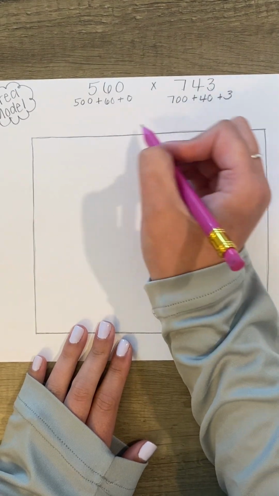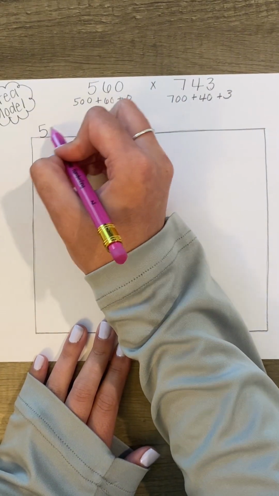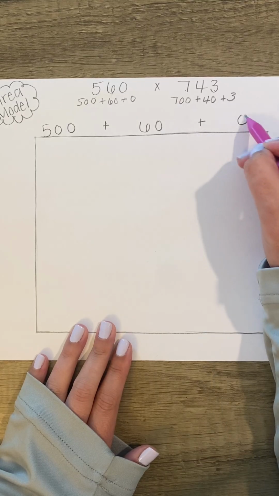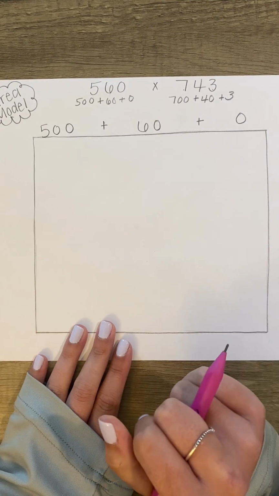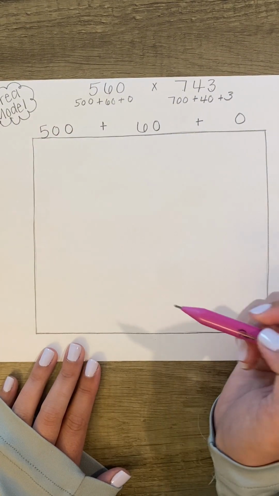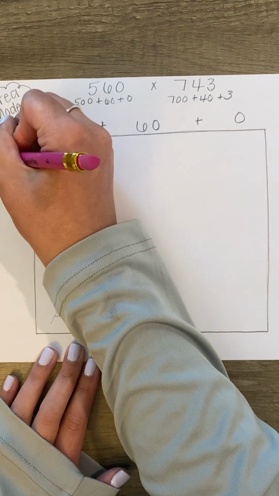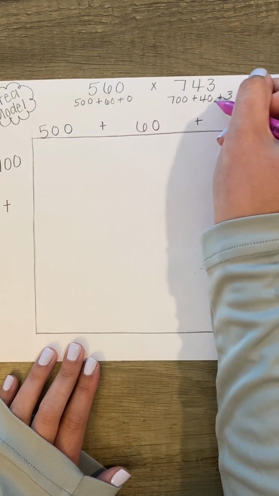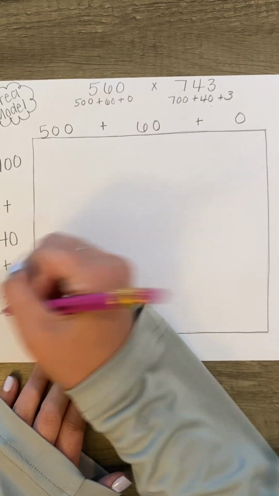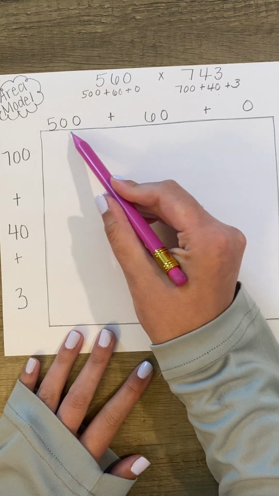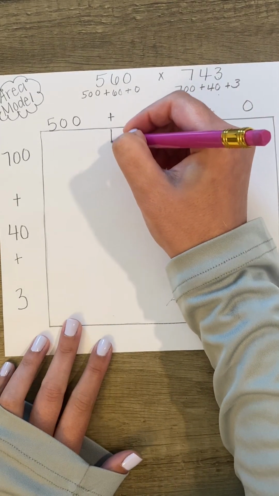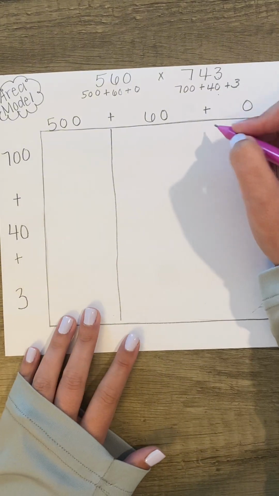Since this one's right here, I'll go ahead and put him along the top. So 500, 60, 0. And we want to spread it out along the entire area model. This other value is going to go along the side, and we want to put him from top to bottom the entire way. 700, 40, and 3. Now, in between all of our values where our plus signs are, we need to break it up. So we're going to completely chop them down the middle.